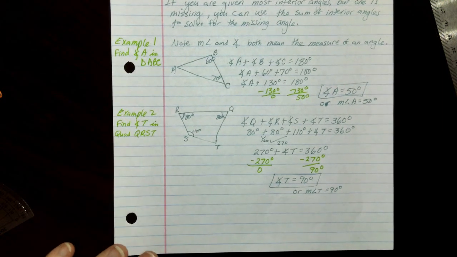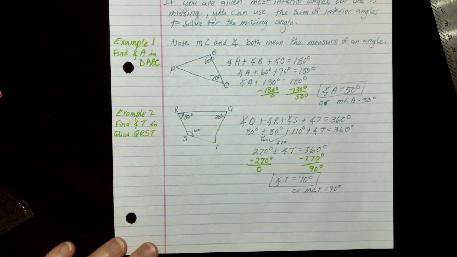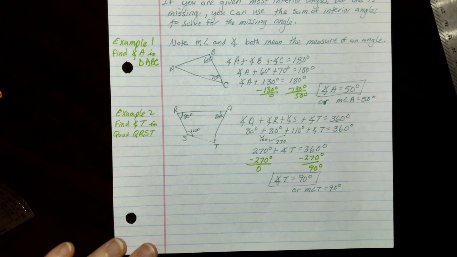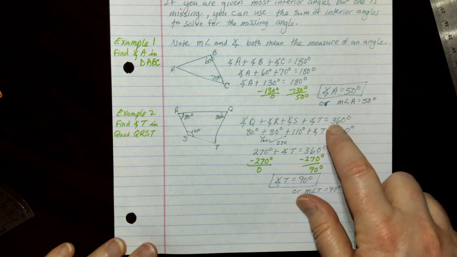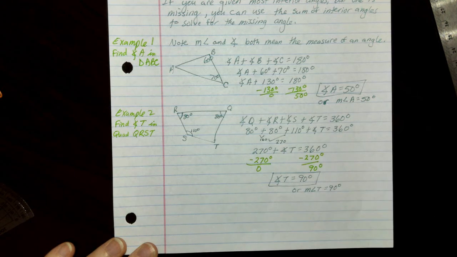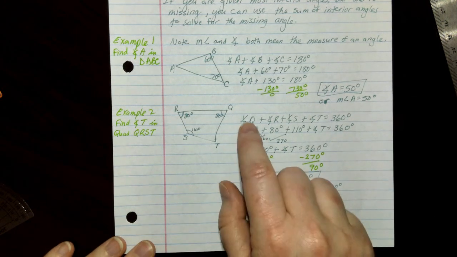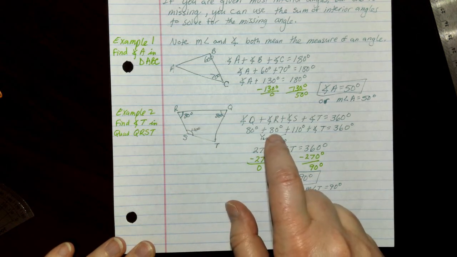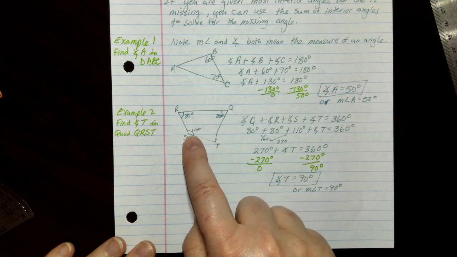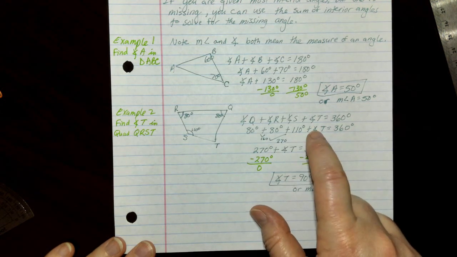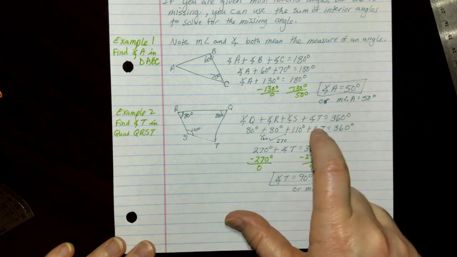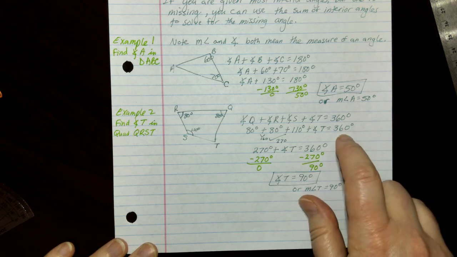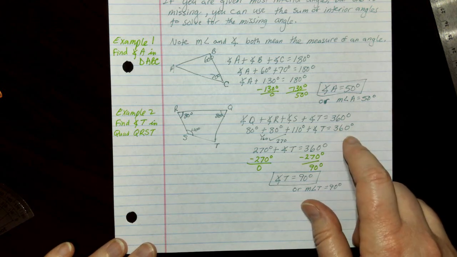And example number 2, I want to find this missing angle right here in the quadrilateral QRST. So I'm going to use my memorized number, 360 degrees, equals the sum of all the angles in that quadrilateral. Angle Q is 80, so I'm going to write it as 80. Angle R is 80, so I'm going to write it as 80. Angle S, we're told, is 110, so I'm going to write that in for S. Angle T, that's the one we're still trying to figure out, so that one has to stay measure of angle T. And equals 360 degrees, because remember, that is still the sum of all the angles together.